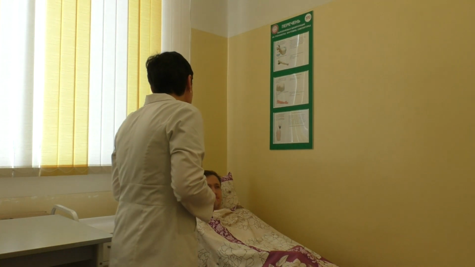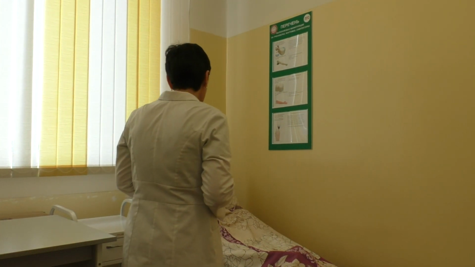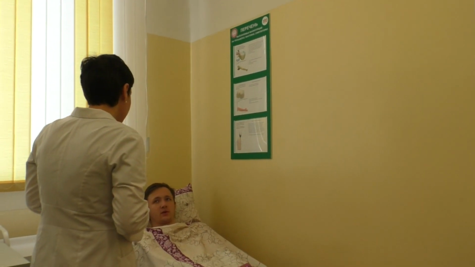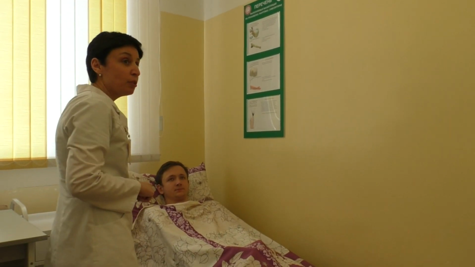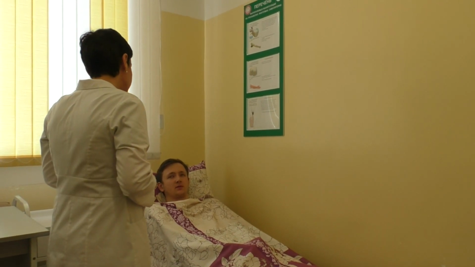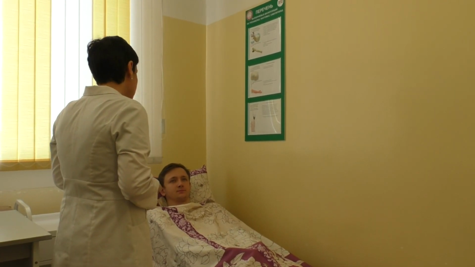Perform hand washing before the contact with your patient. Greet your patient warmly and politely. Identify your patient. Take an oral informed consent. Explain all the steps of the procedure to your patient and your family present. Provide privacy.